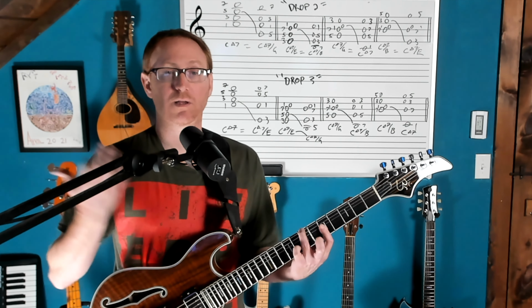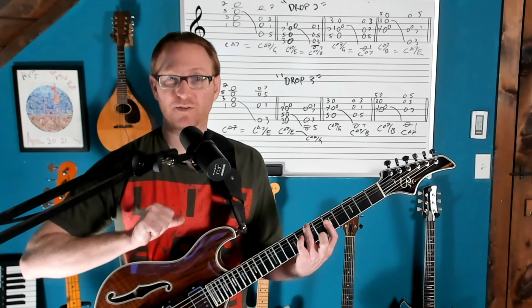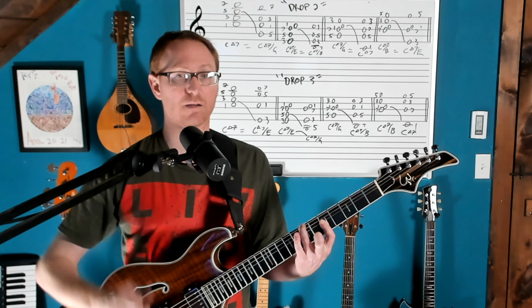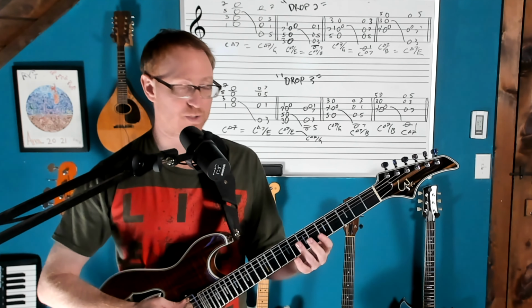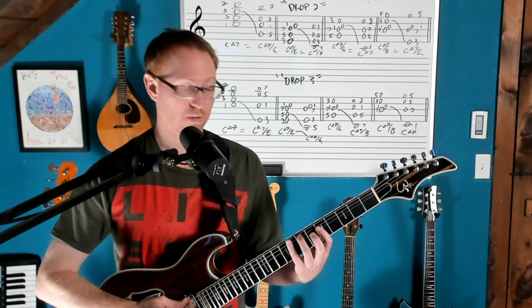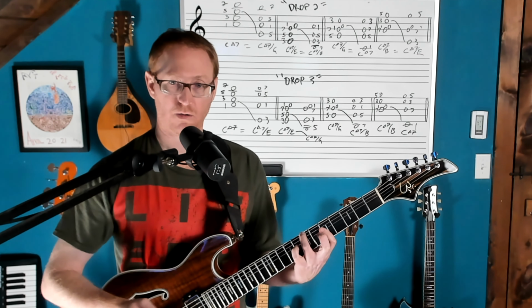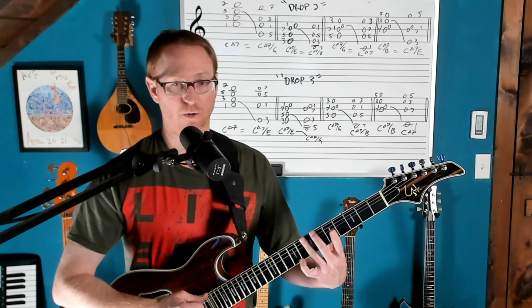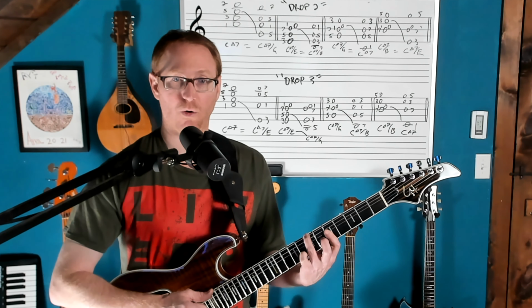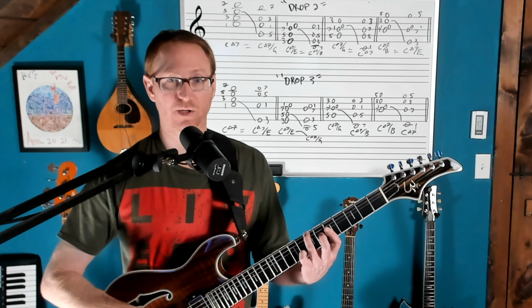Now that one feels a little bit uneasy. It's because that 7th is in the bass. That ti, the leading tone, wants to be resolved up a half step to our C major root. It's just kind of an uneasy feeling, right? And sometimes we want that. It goes 7, 5, 1, 3 for your drop 3 third inversion.